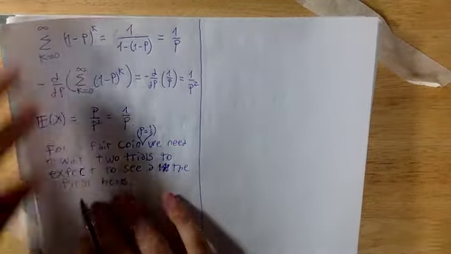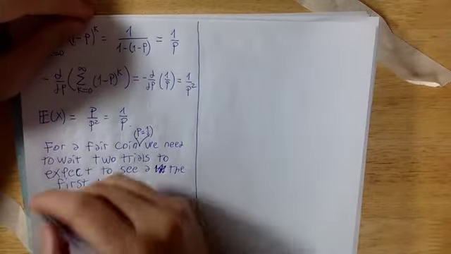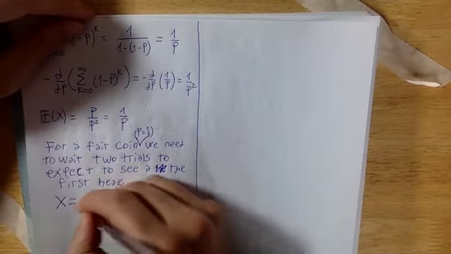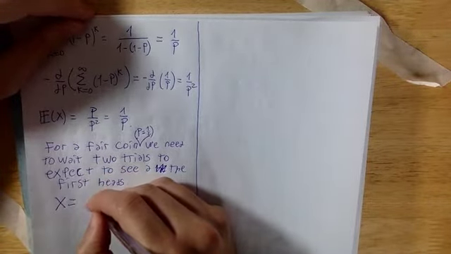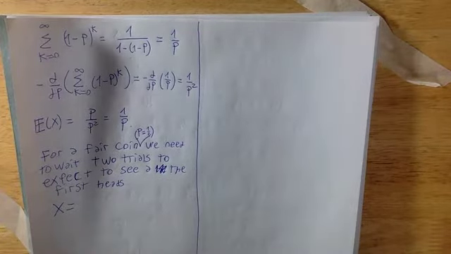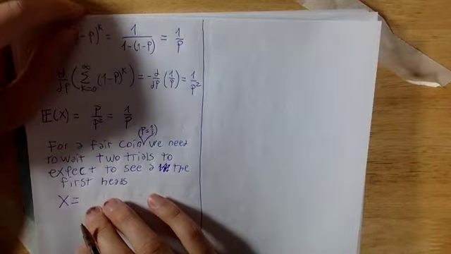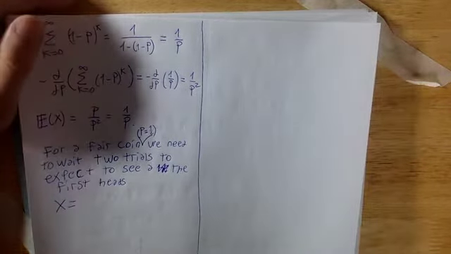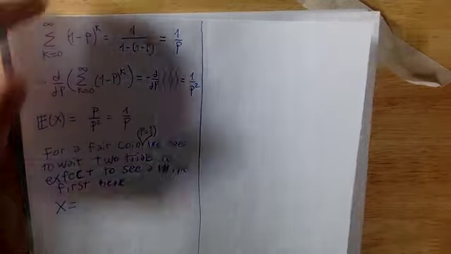Okay, so this is one way of doing this. Another way of doing this will be writing x as the sum of a bunch of random variables. So let's, how do we write this explicitly?